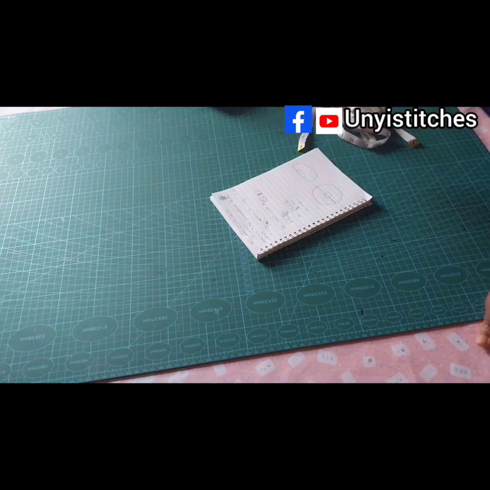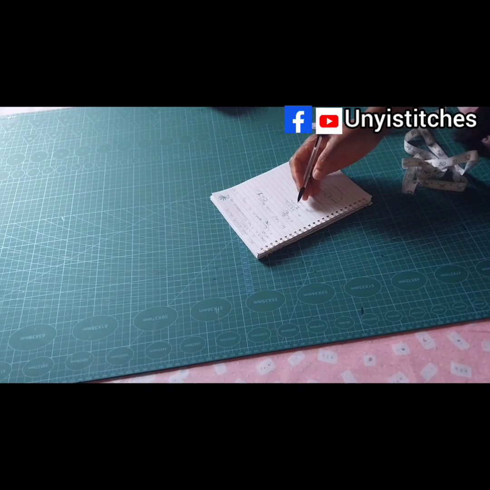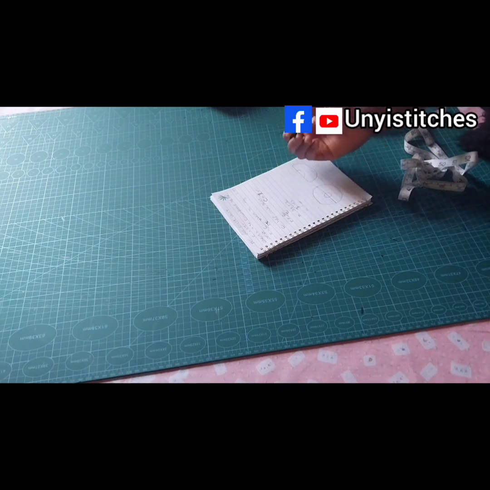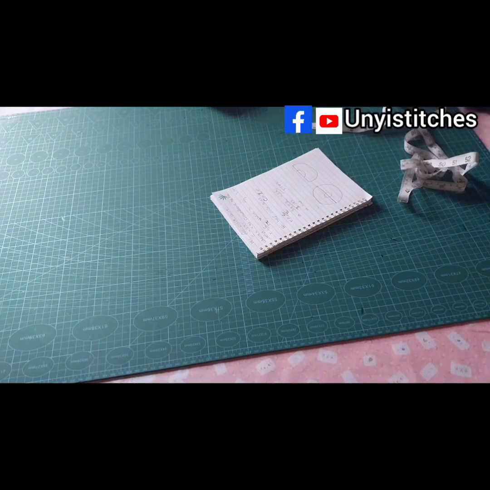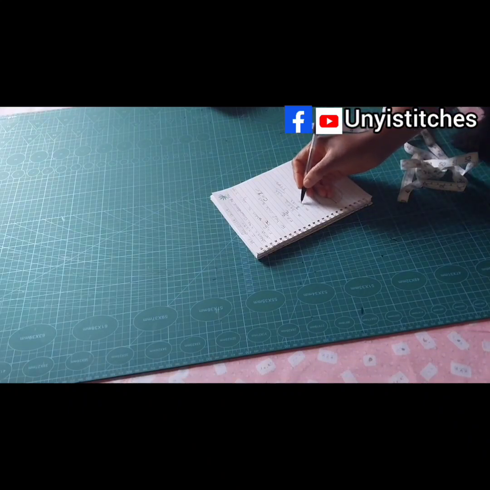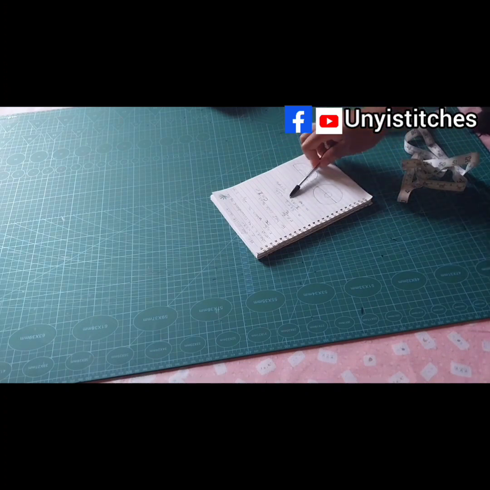So for the purpose of this tutorial, I'm going to add 2 inches for my seam allowance. When I add 2 to my waist measurement, which is 34, I will have 36. So 36 divided by 3.142 will now give me 11.45.